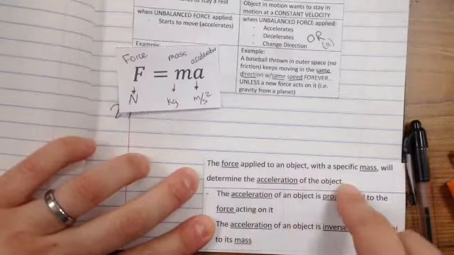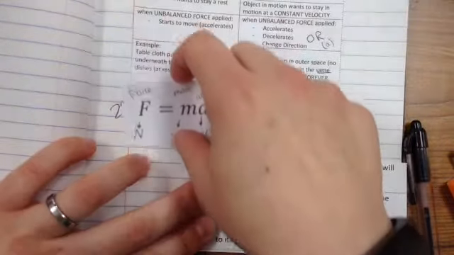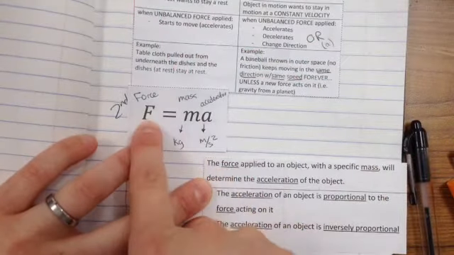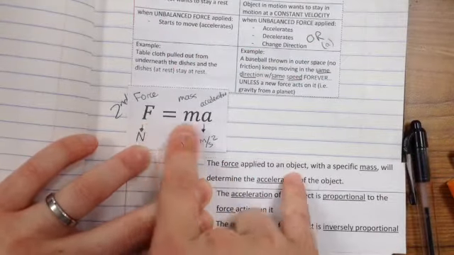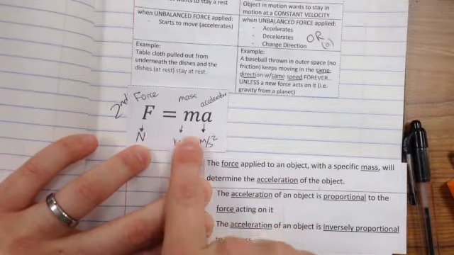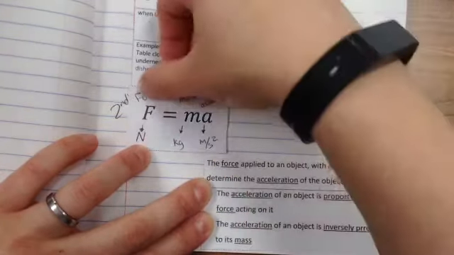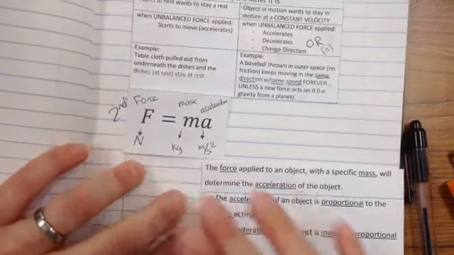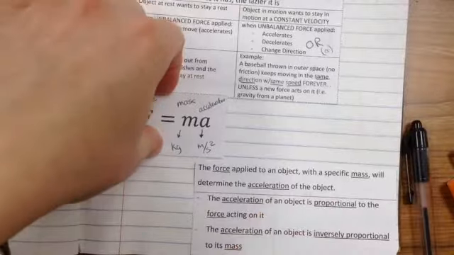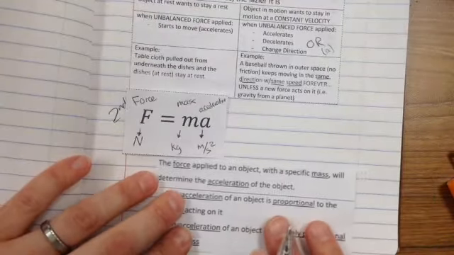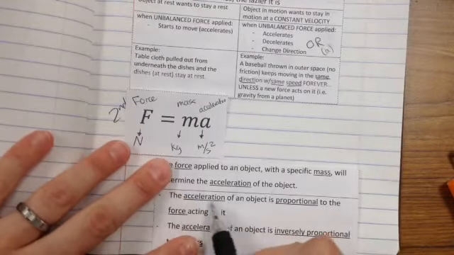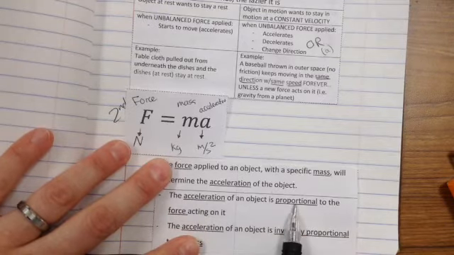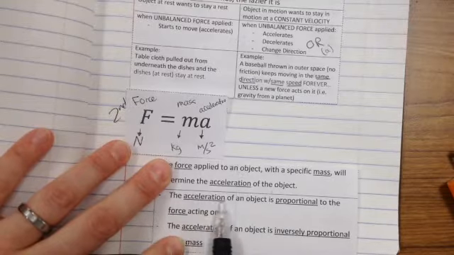This is a statement that describes what the formula is telling us. It says that if a force is applied to an object with a specific mass, it will determine the acceleration. So the strength of the force determines the acceleration of the given mass of an object. Okay? So, what is that talking about here? Well, the key words here you need to learn: proportional and inversely proportional. Okay? The acceleration of an object is proportional to the force acting on it.